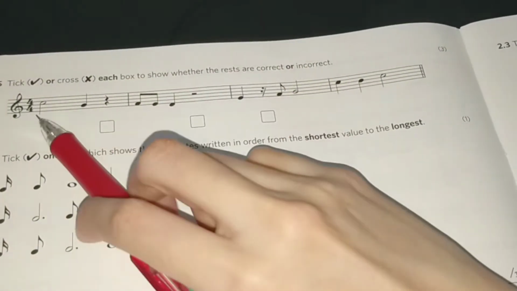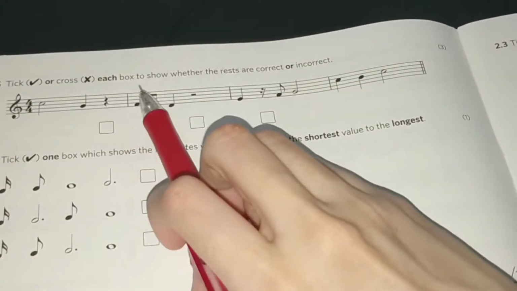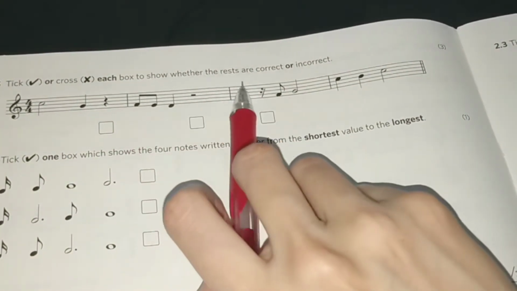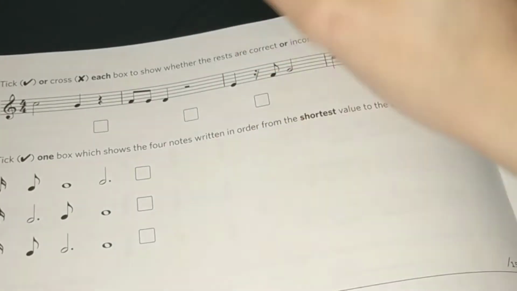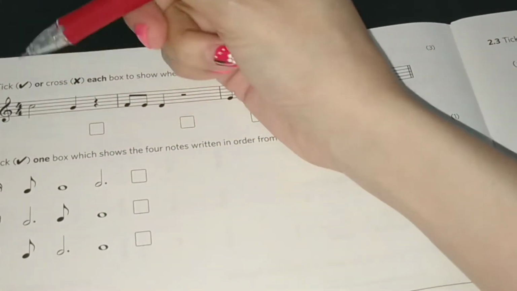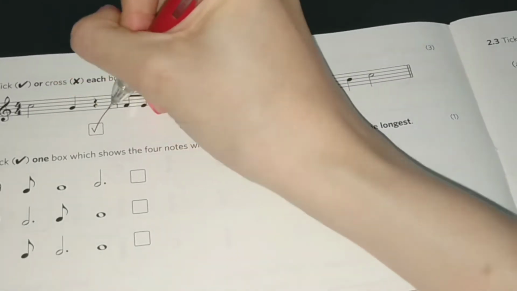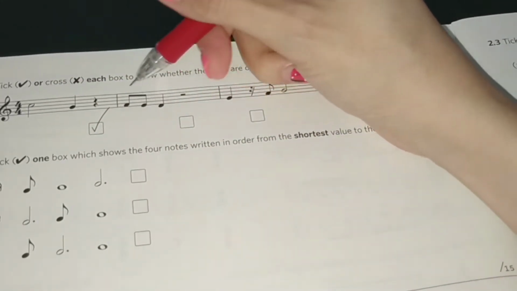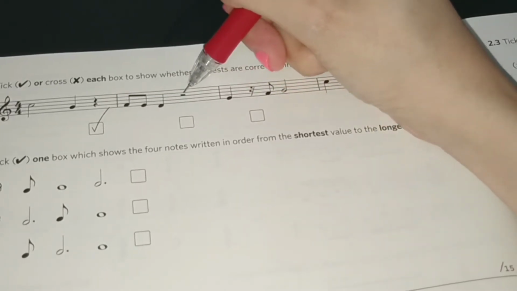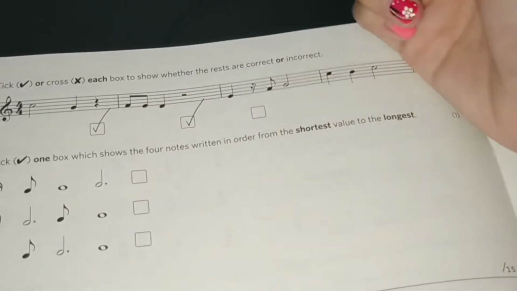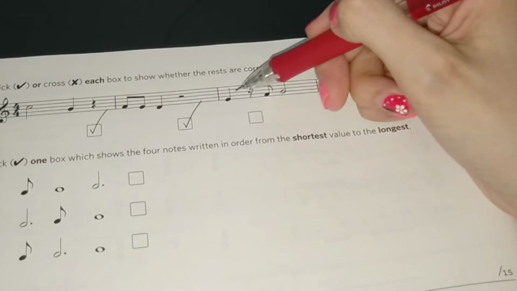Okay, next, tick correct or wrong to show whether the rests are correct or incorrect. Okay, so this is 4, 4. You need 4 counts. 1, 2, 3, 4. Crochet rest is correct. This one correct. And then 1, 2, 3, 4. Minim rest also correct.